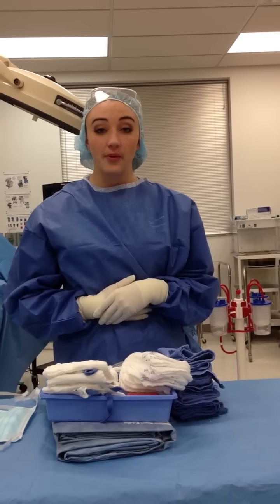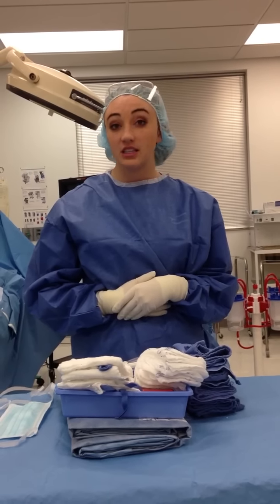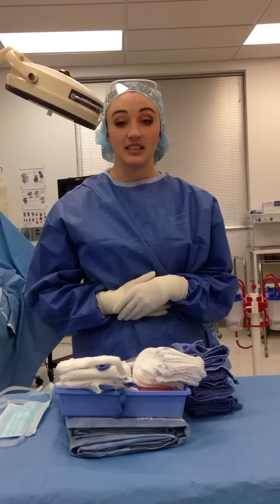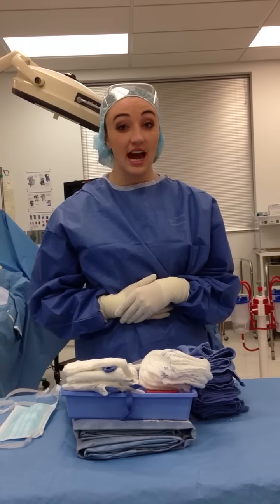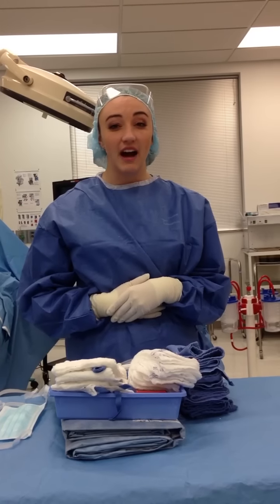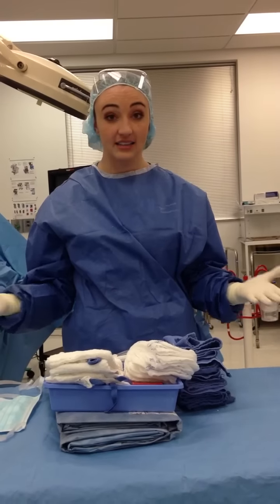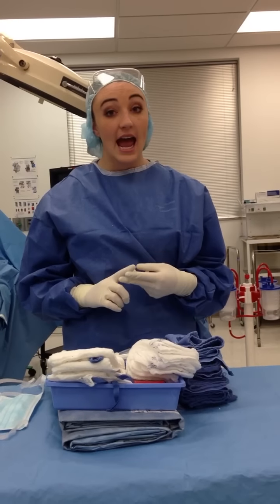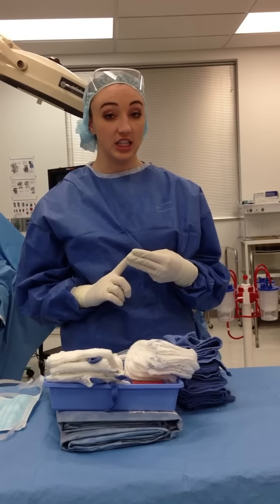When you think of the operating room and people associated with it, you probably think of a surgeon or an anesthesiologist. Today, however, I'm going to inform you about the surgical technologist and their role in the operating room. The surgical technologist is a surgeon's right-hand man. It is their job to open the sterile supplies, to gown and glove the surgeon, and to assist the surgeon by passing instrumentation during the procedure.